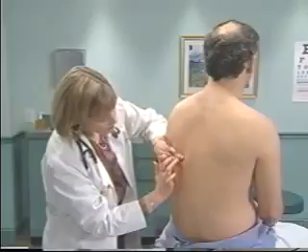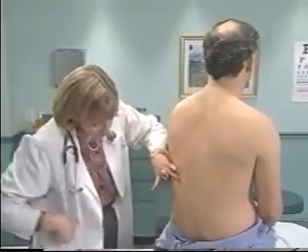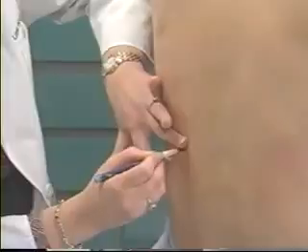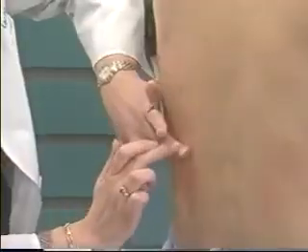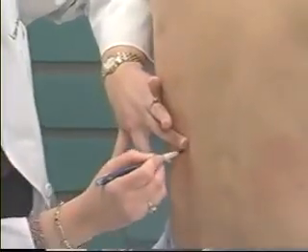Now assess diaphragmatic excursion. To do this, ask the patient to exhale and then hold his breath. As he holds his breath, percuss from the scapula down to where the sound changes from resonance to dullness. Mark this spot with a pen. Now ask the patient to inhale deeply and hold his breath as you percuss further down to the new area of dullness. Mark this spot too.